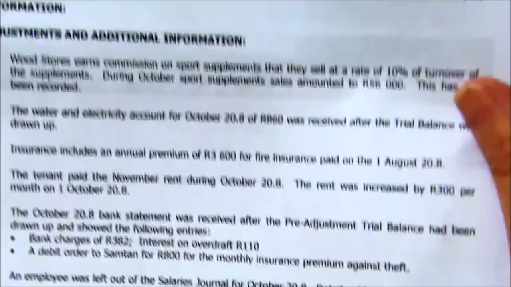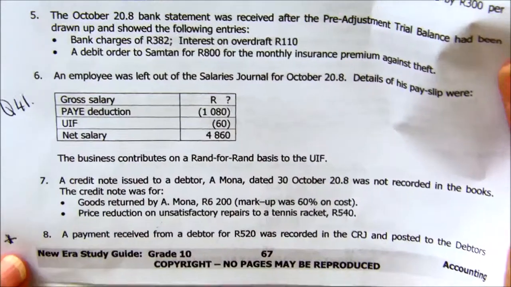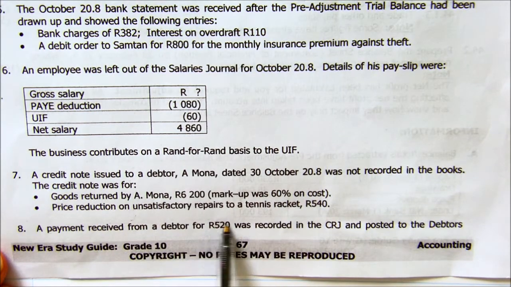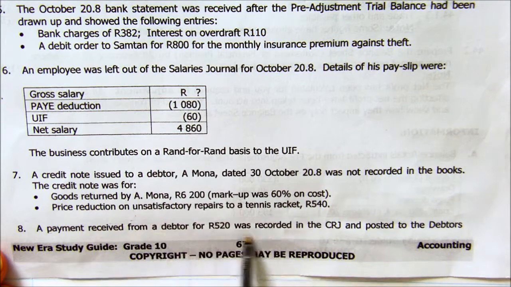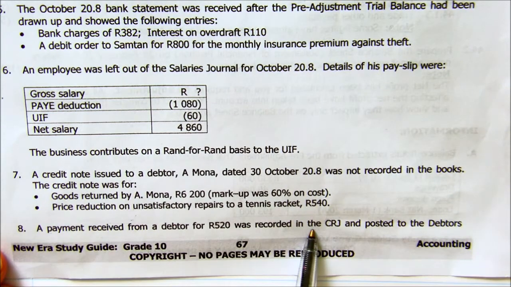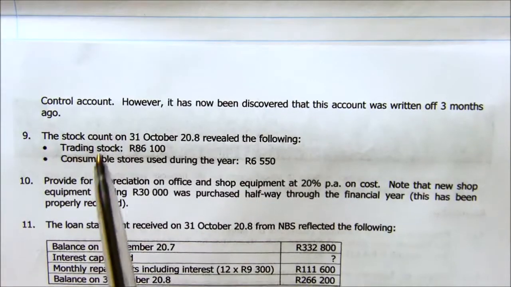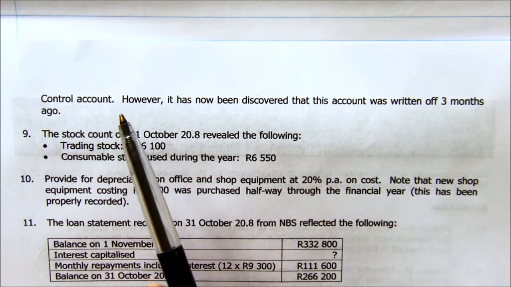Right, learners, another adjustment that often leads to problems is this one in question 43, adjustment number 8. It says to you that a payment received from a debtor for $5.20 was recorded in the cash receipts journal. Now, there's no problem up to there, because if you're receiving money, you would put it in the cash receipts journal. And it was posted to the debtor's control account. Also, that would be correct. Except, now carry on reading.